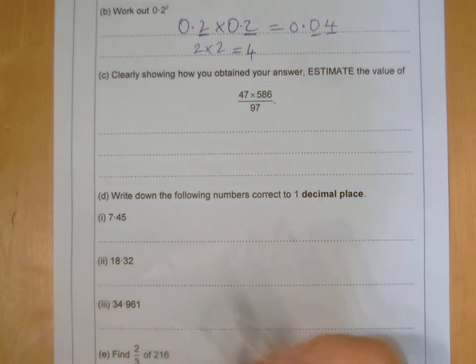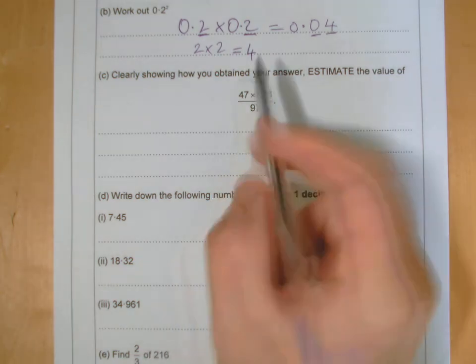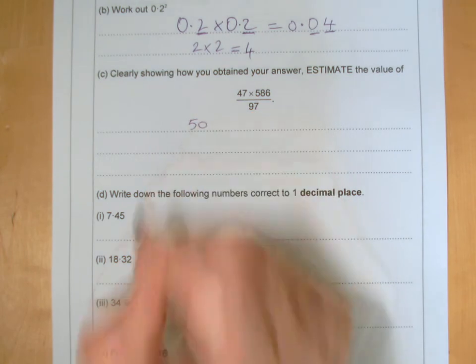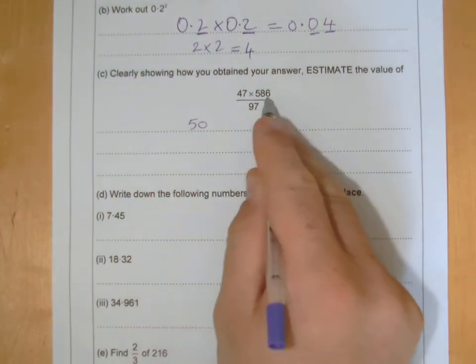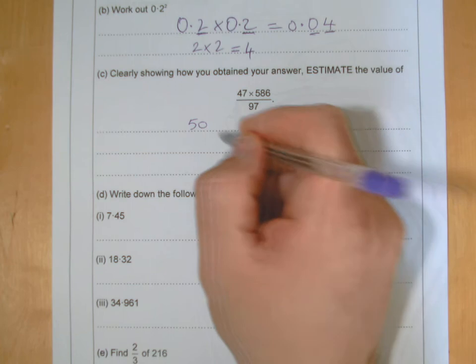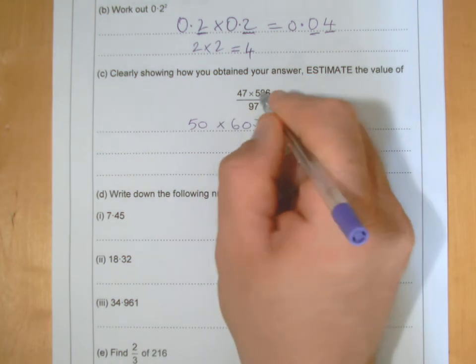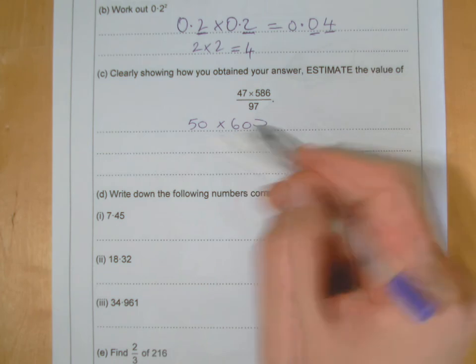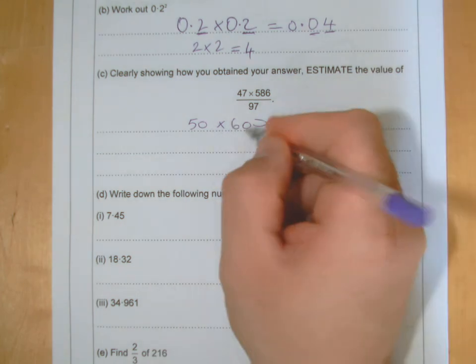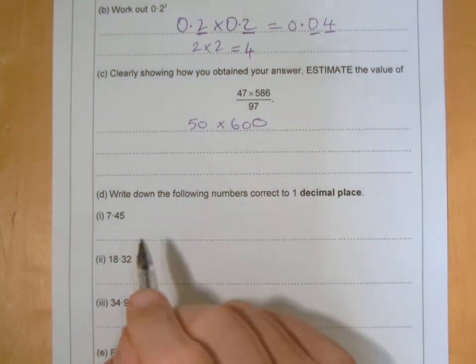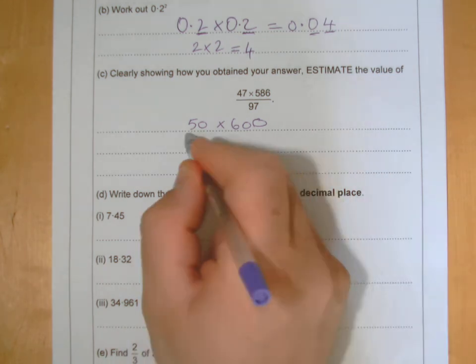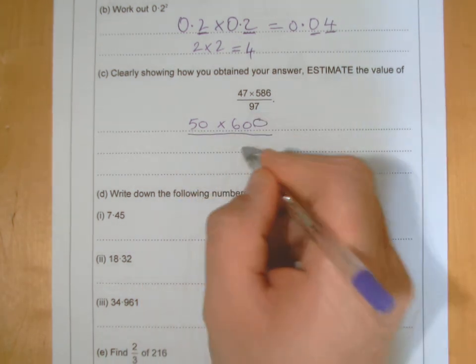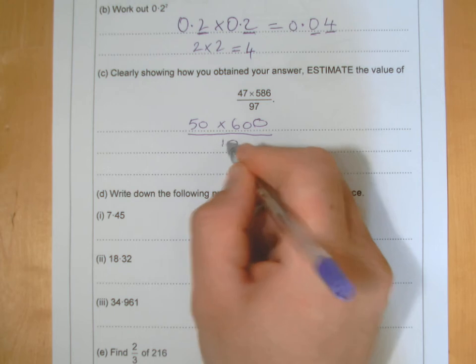Part C, now this is an estimation question, right? So when you estimate, you just go for a nice number that's close to that. So in that case there, 50 makes sense, doesn't it? And then this here, go for 600, right? Don't make it hard. Don't go for like 590 or something like that. Okay, so we need an estimate, and 590 would be quite hard to do. So just change it so we've got 600. On the bottom then, 97. Well, I hope you can see 100.